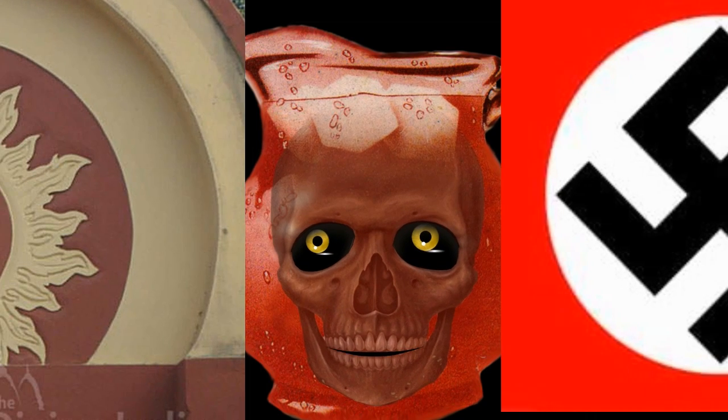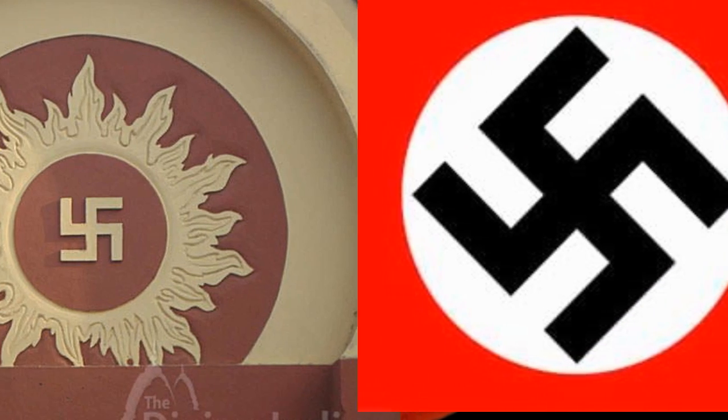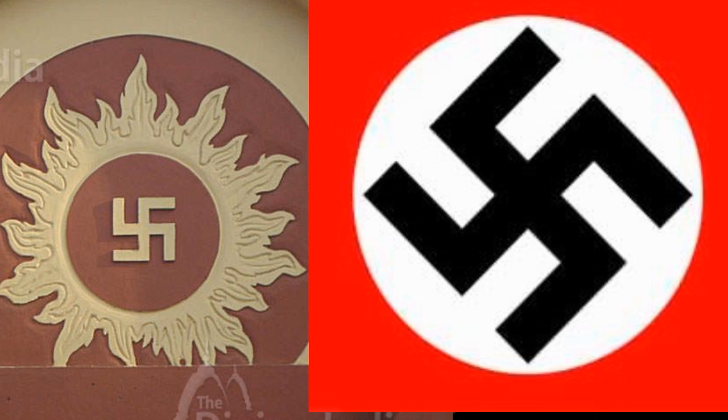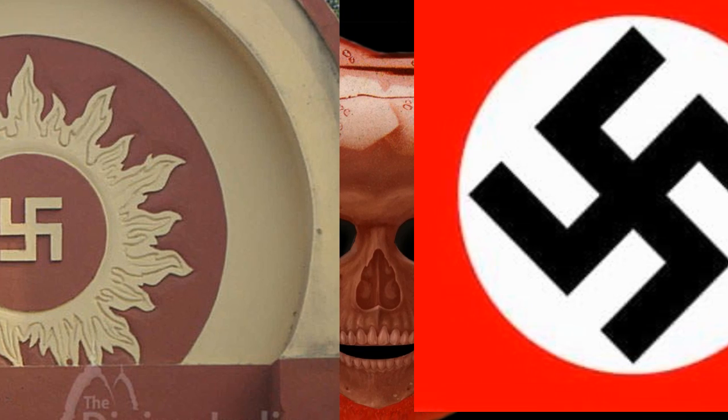It's a Hindu symbol. It's also used in Buddhism. The Hindu version, though, is flat at the bottom, in other words, a square, whereas the Nazi version is a diamond shape. It's balanced on a point.